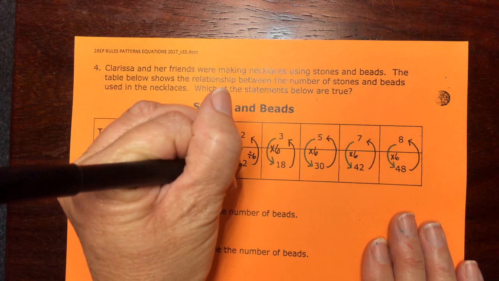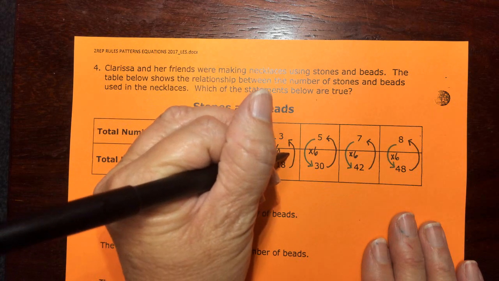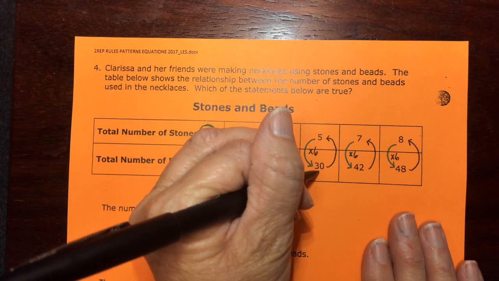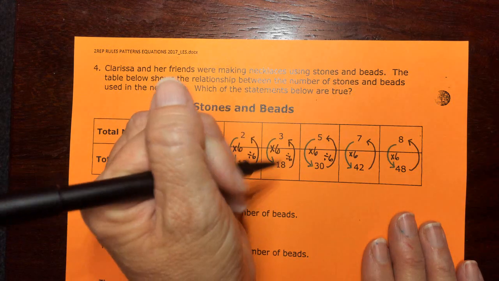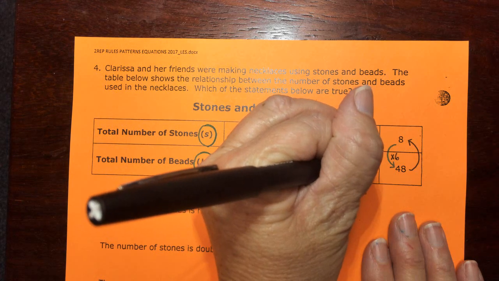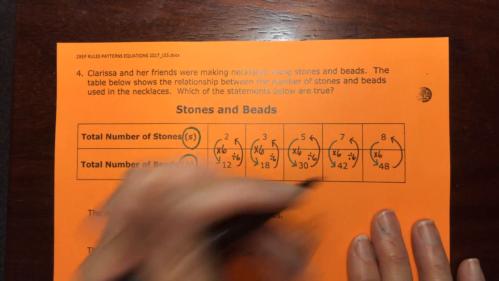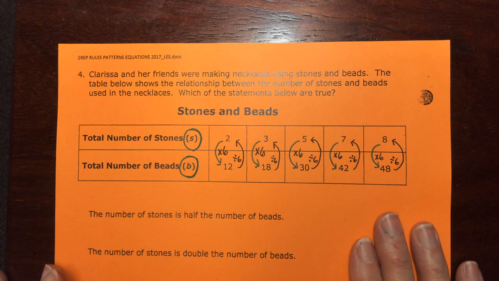So if I have 12 and I divide it by 6, I'll get 2. If I have 18 and I divide by 6, I'll get 3. If I have 30 and I divide by 6, I'm going to get 5. If I have 42 and I divide by 6, I'm going to get 7. And if I have the number 48 and I divide by 6, I'm going to get the answer 8.